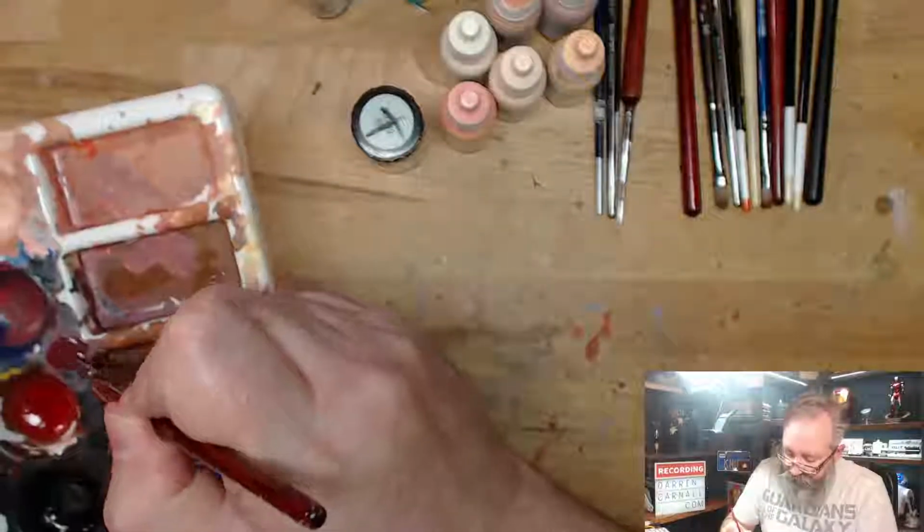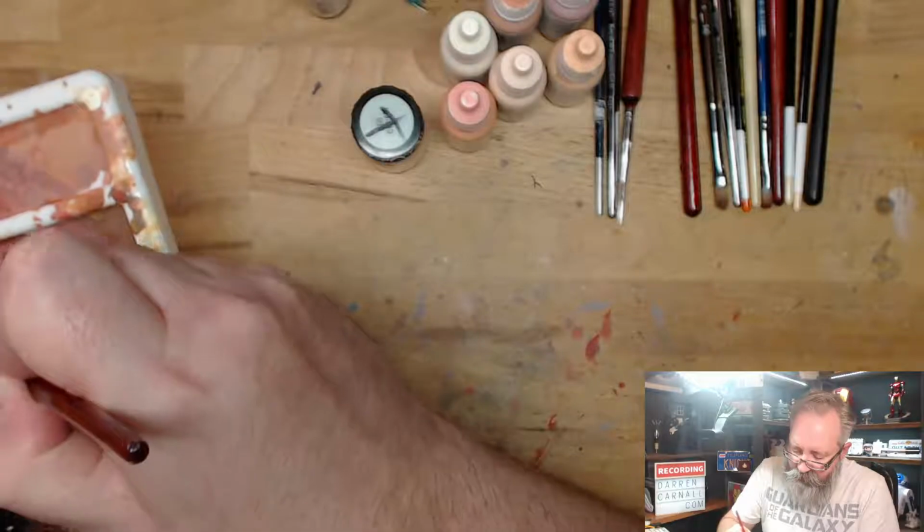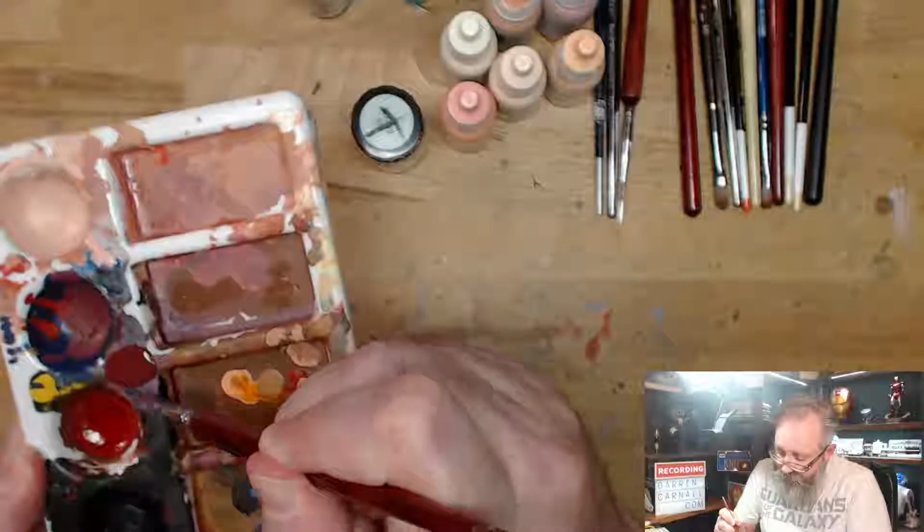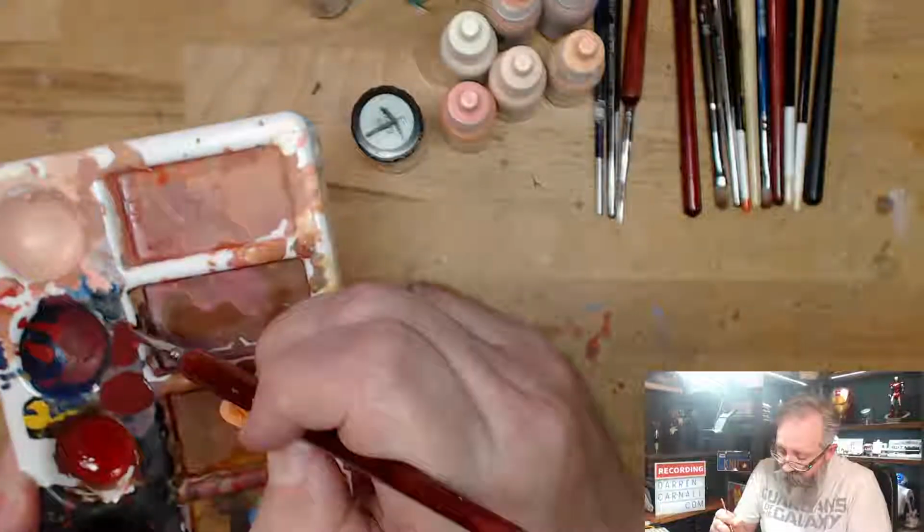Now it's often difficult to figure out what colour you're using when you're doing stuff like this, which is going to be a super thin wash. When you're mixing a solid colour, I'm just holding this off to the side while I'm doing all this and adding the water to it.